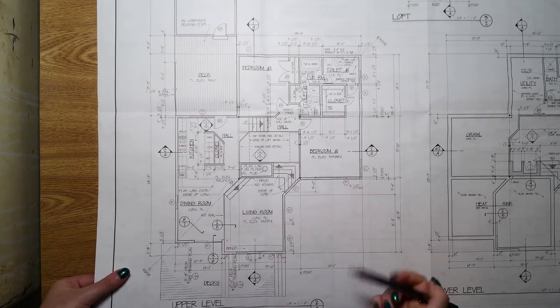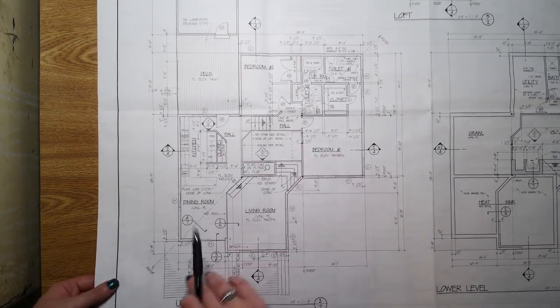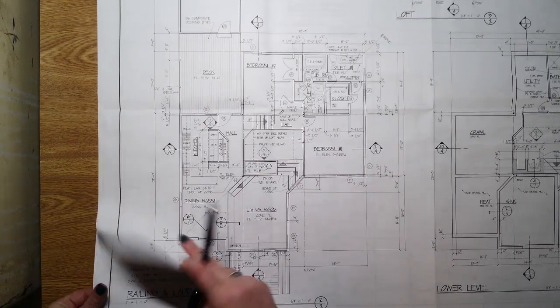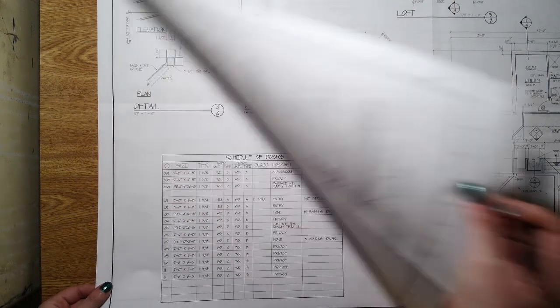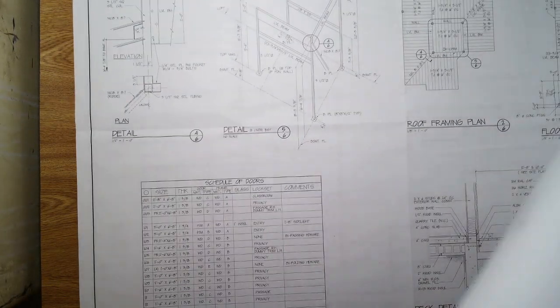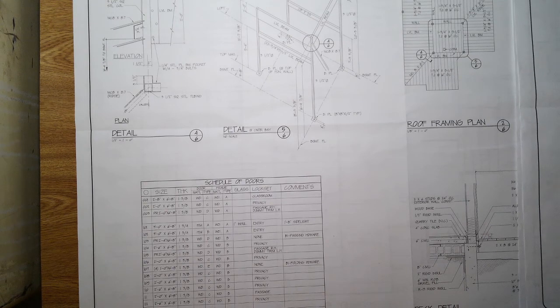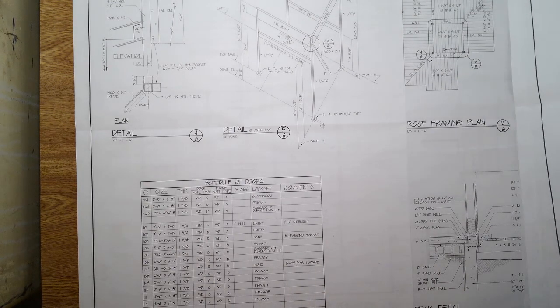But the hexagon marker says that it's a window, versus the circle marker says that it is a door. And then, if we go here to this sheet that has a schedule on it, let me find the schedule for the windows as well. There it is.